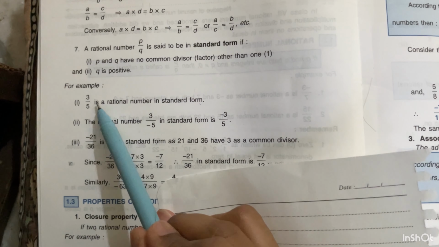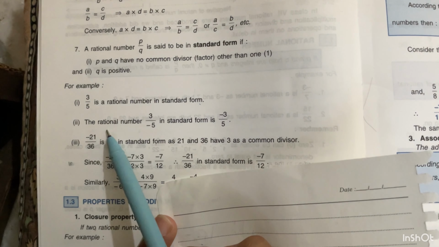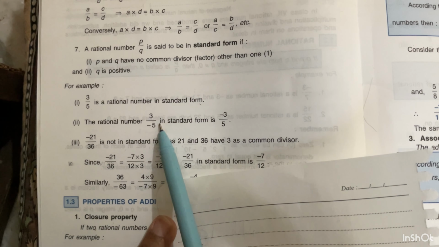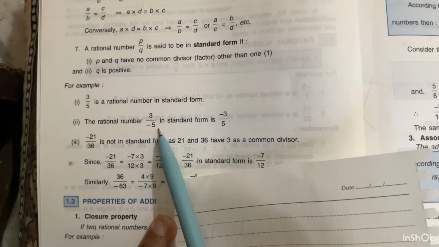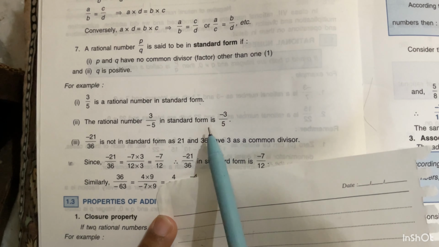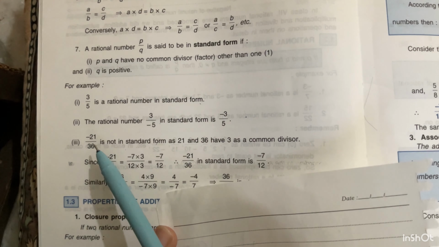Because with 3 and 5 we are not going to get any divisor except 1. Whereas look at this rational number 3 by minus 5. Here minus 5 is in the denominator, and according to this standard form, q should be positive. So we can shift the minus to the numerator, and it will become minus 3 by 5. This is the standard form. Okay, now look at this third example.